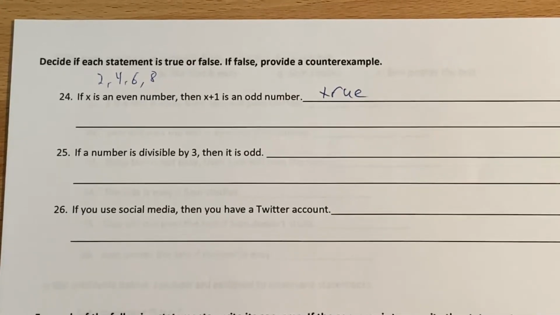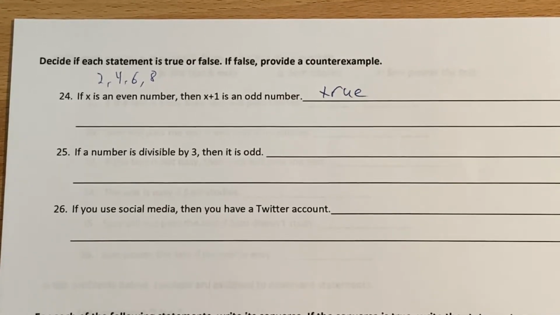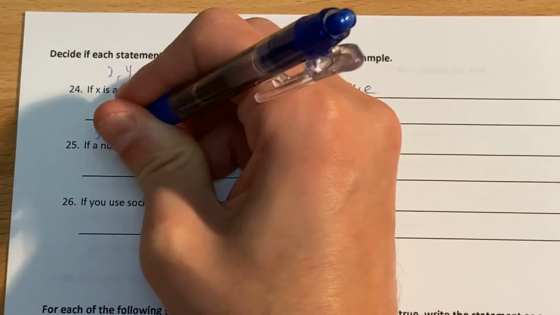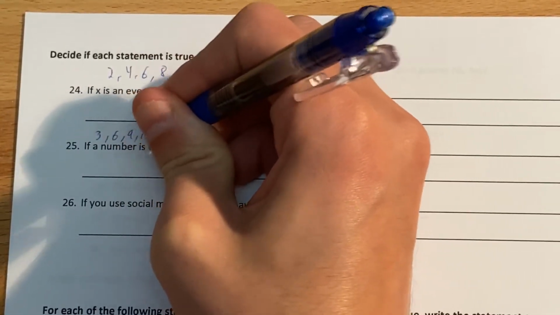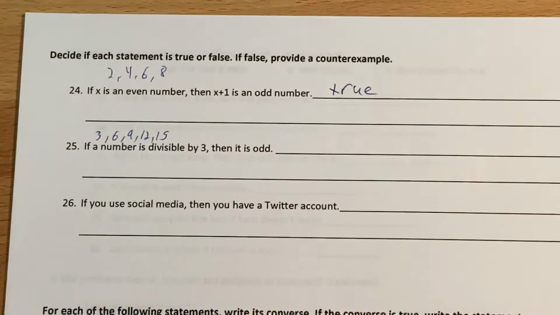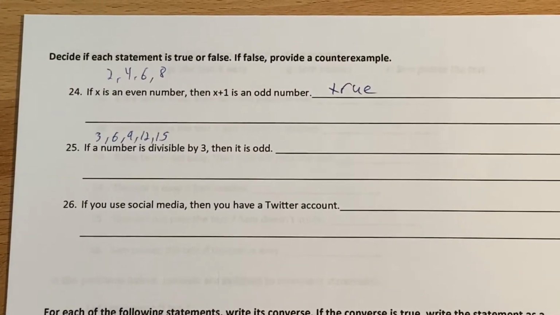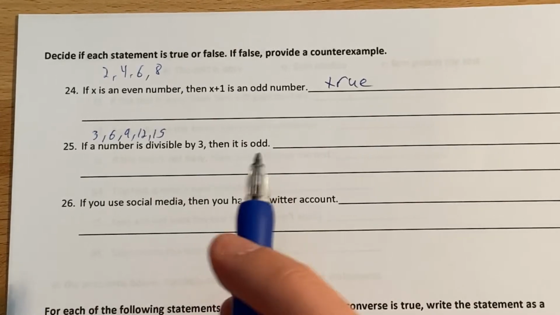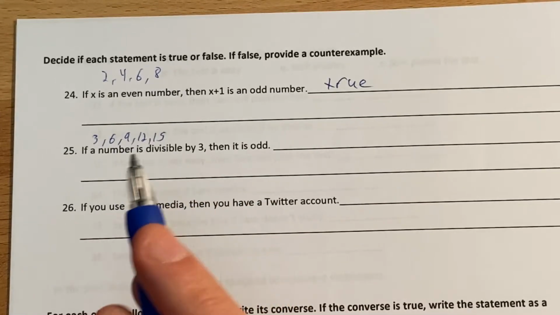Number 25. If a number is divisible by 3, then it is odd. So divisible by 3. I know 3, 6, 9, 12, 15. Those numbers are divisible by 3. So it's saying if it's one of these numbers, then it is odd. So if you look at them, you can already see some counterexamples.